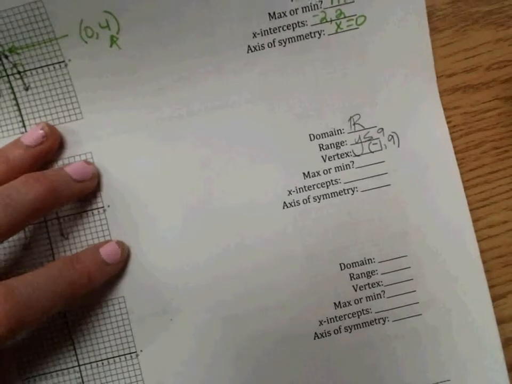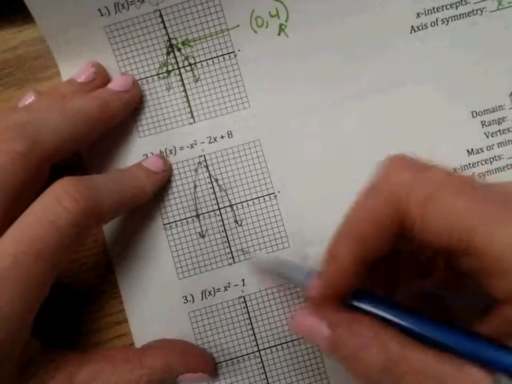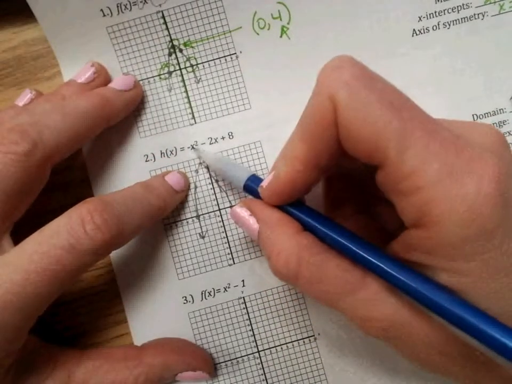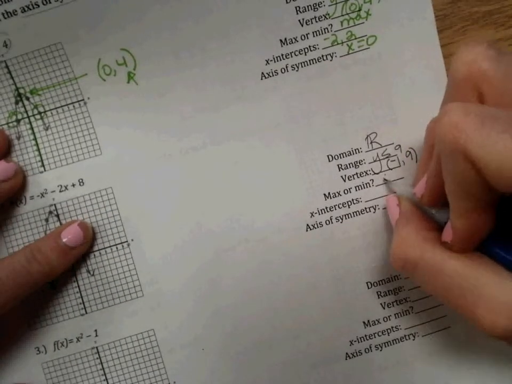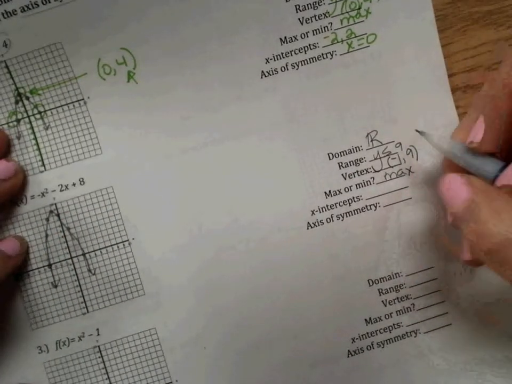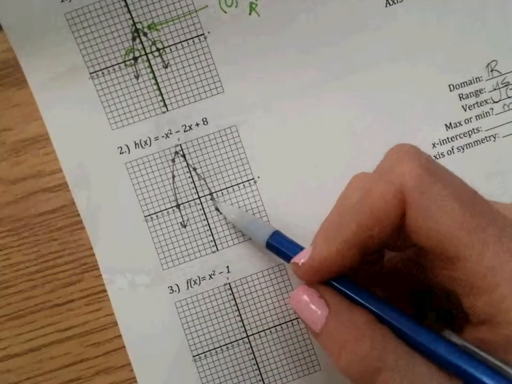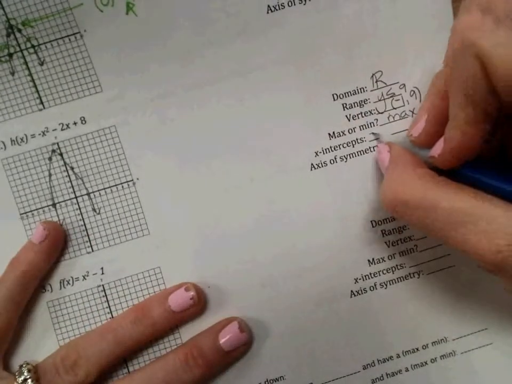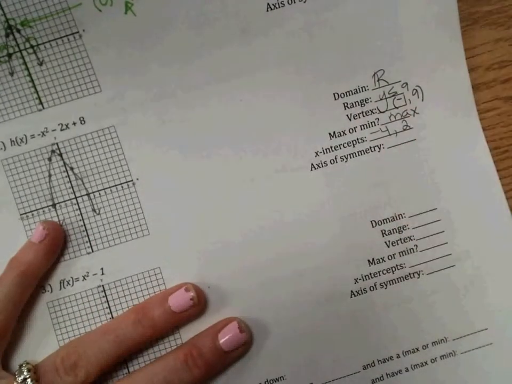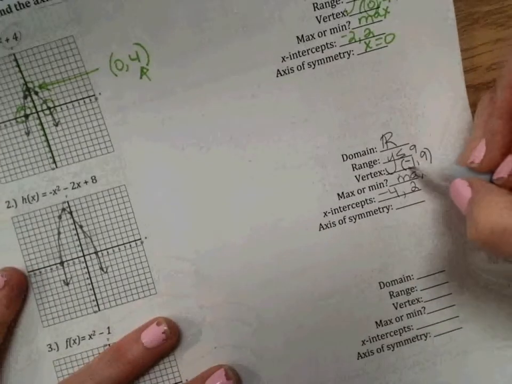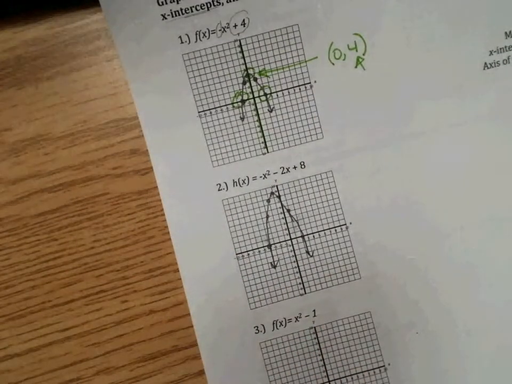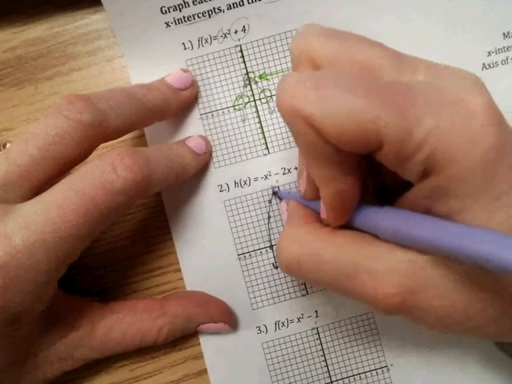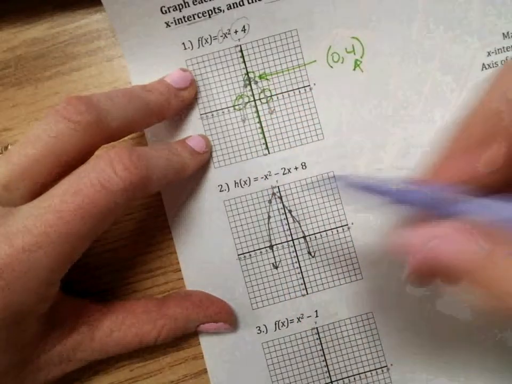Is it a maximum or minimum? If it opens down, if we have a negative in front of the x squared, it opens down. So it is a maximum. X-intercepts, negative 4 and 2. Axis of symmetry, remember go back to the vertex and it's the x value, so x equals negative 1. Right, and that's this line that divides the parabola in half.